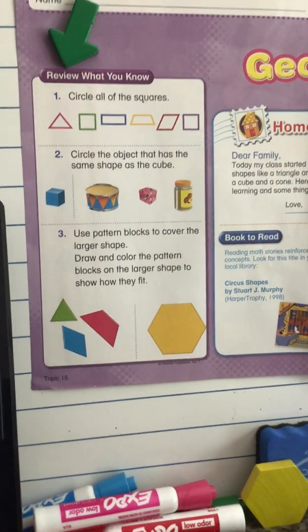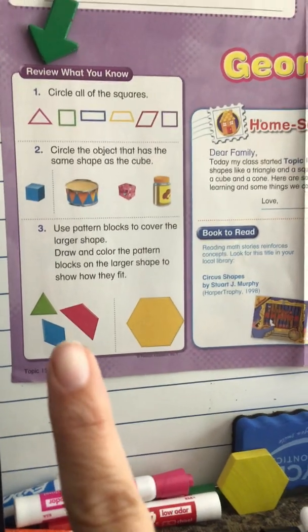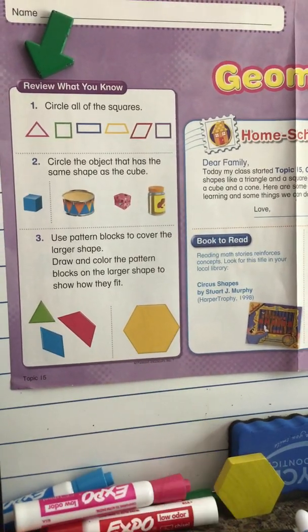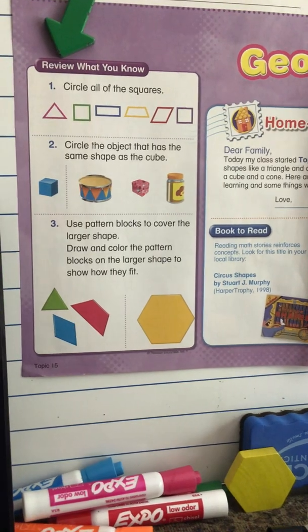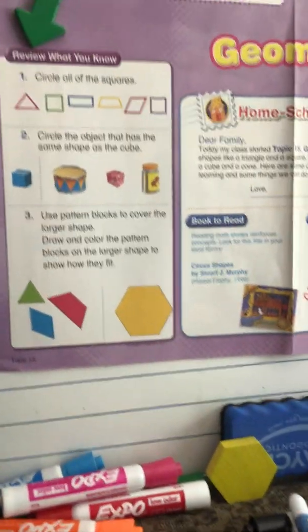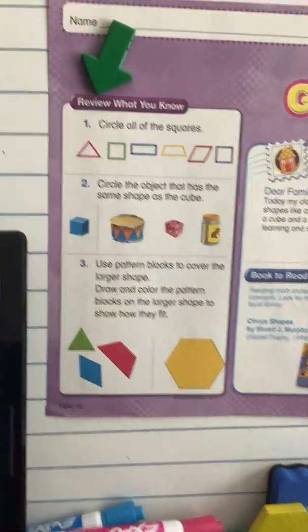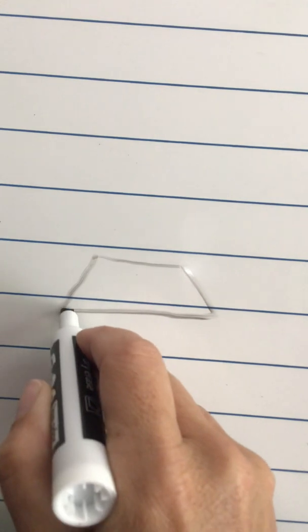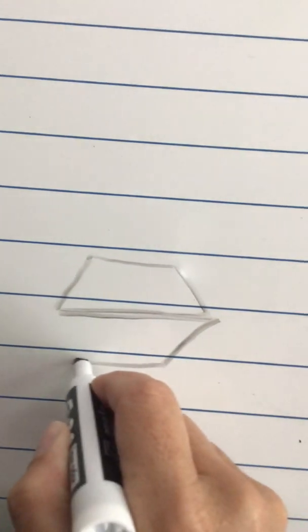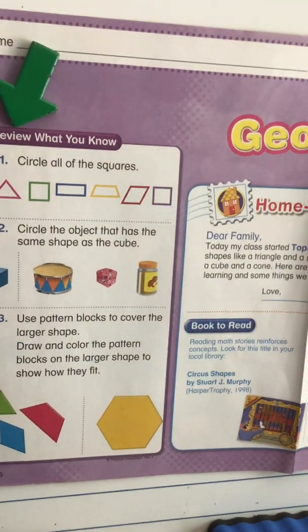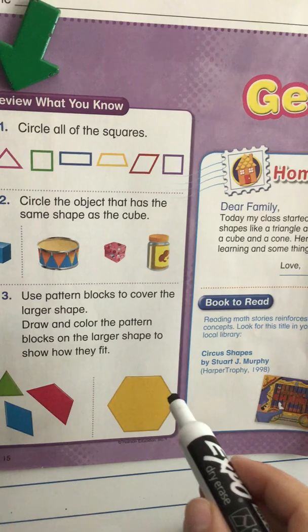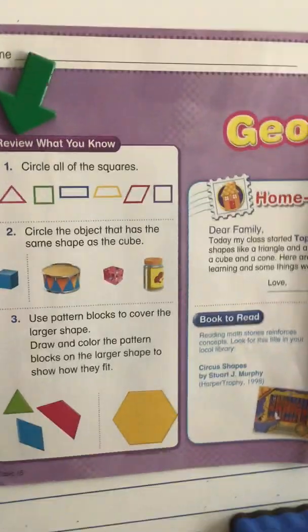And number 3, use these blocks over here to cover the bigger one. Draw and color the pattern blocks on the larger shape to show how they would fit. All right, so what we can do here is draw 2 of these, going right side up and upside down to make our hexagon. And I know mine's a little bit wacky there. All right, but if you were to draw a line right in the middle there, you would have those 2 red shapes.